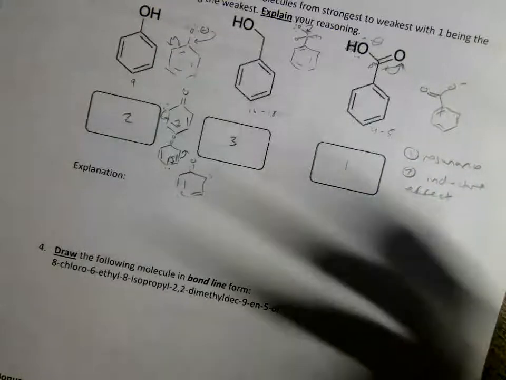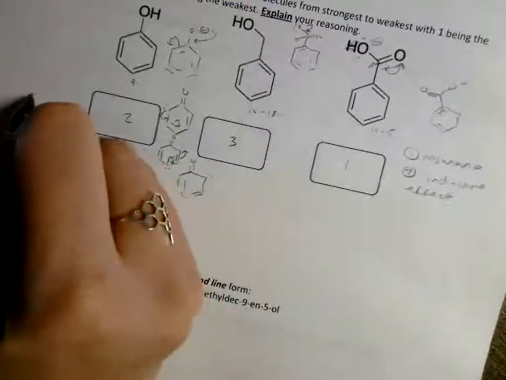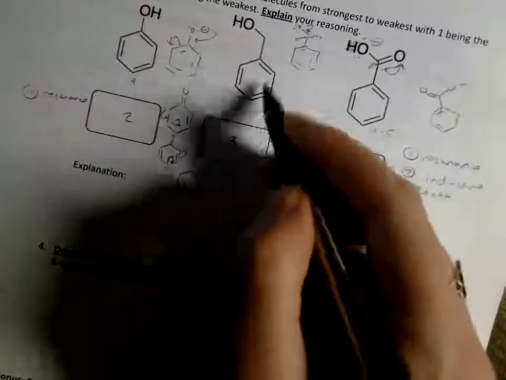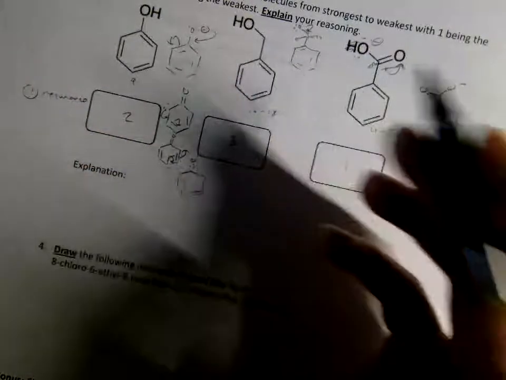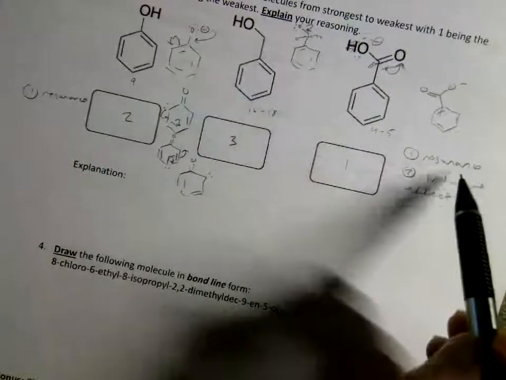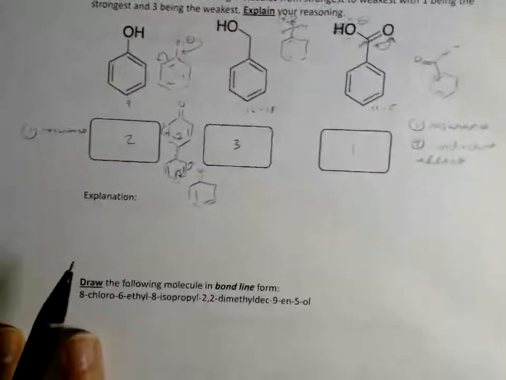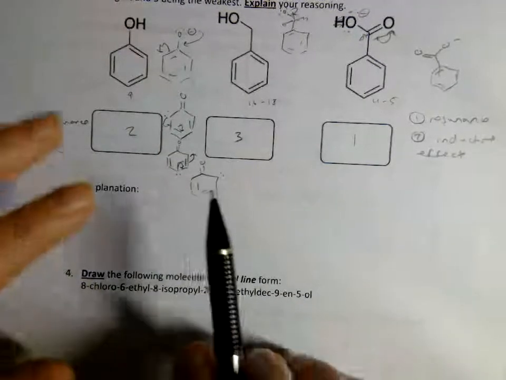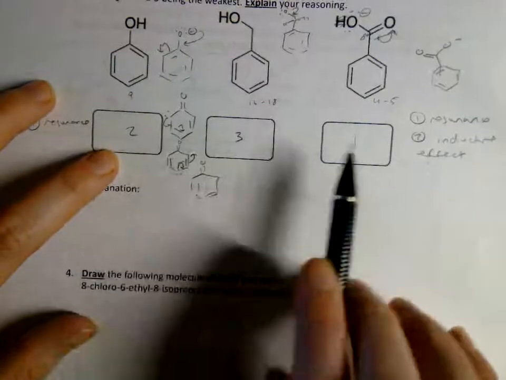So 3 doesn't have resonance or inductive effect. It doesn't have another electronegative atom around here. So this has the double whammy of resonance and inductive effect, this has resonance, and this has none of that. So you're going to be able to reason through the pKa's that you've already memorized, hopefully.